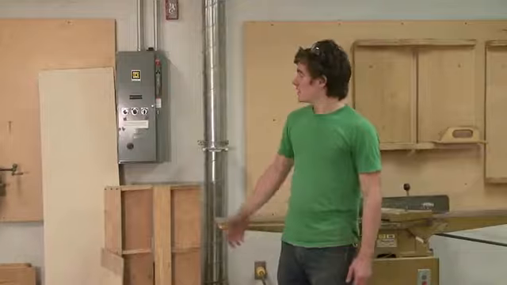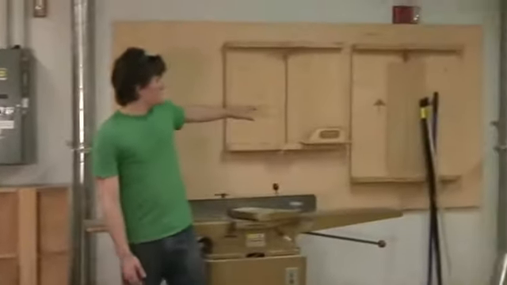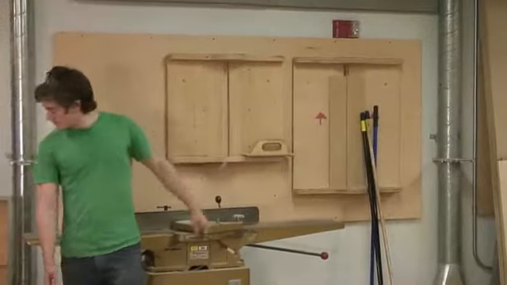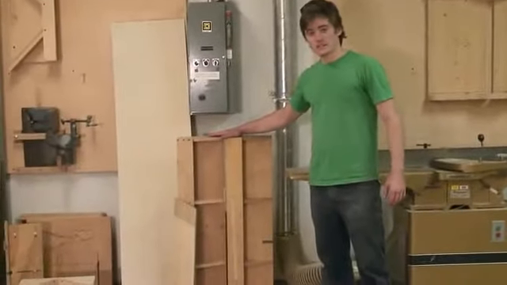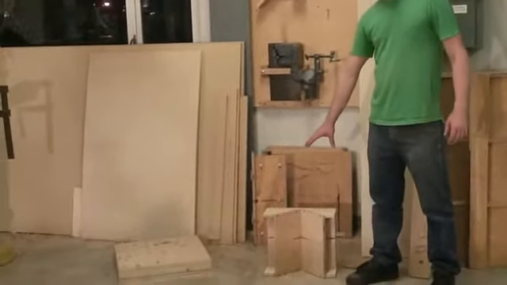Another aspect of a shop is where you're going to keep your jigs. These jigs are either hanging on the wall or on the outside of the shop. These are two sleds for the table saws, two tall fences for the table saws, a feather board, a spline miter jig, and a tenon jig.